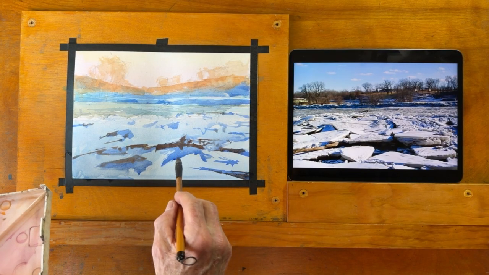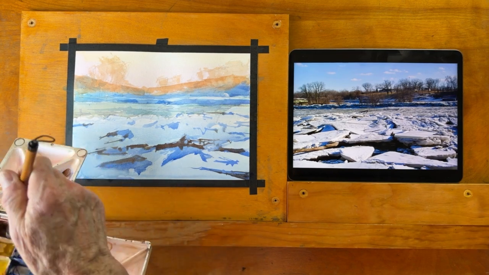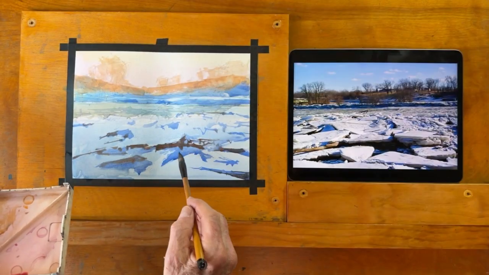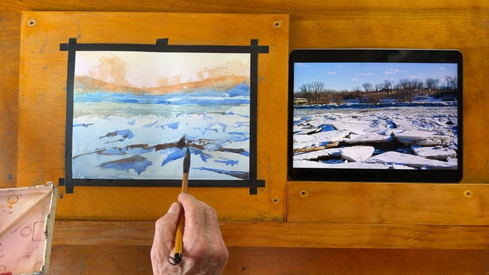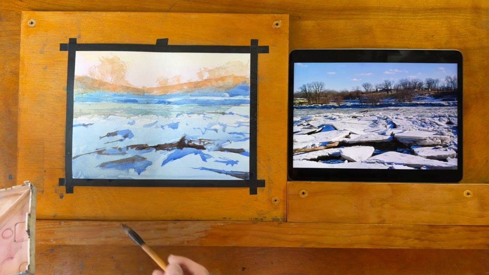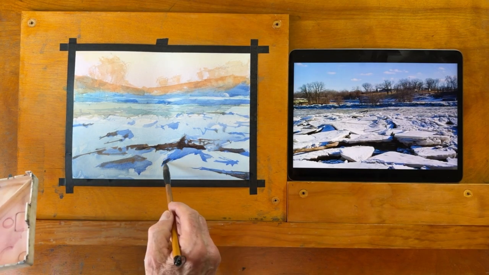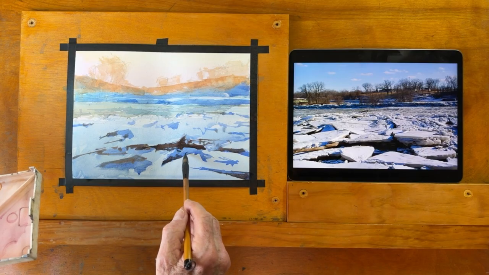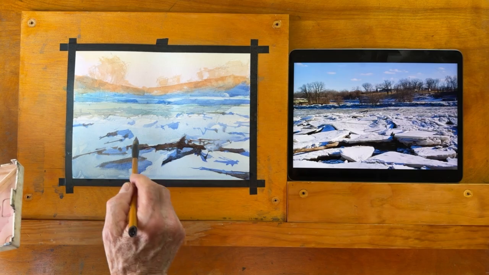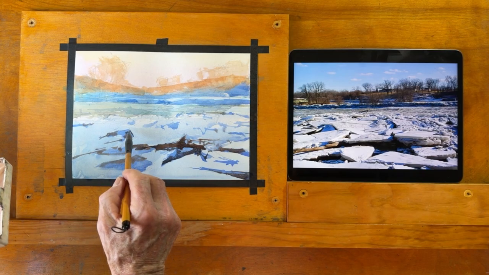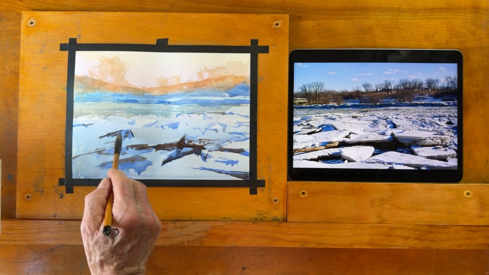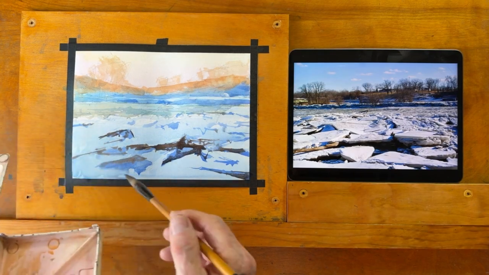So this ultramarine blue that I've put down is still damp. The paper surface is still damp. And because I touched this in while the blue is still damp, it kind of melts in. And I'm going to try and pay attention to where it's dark and where it's light.